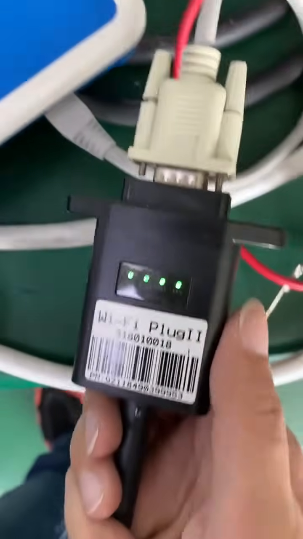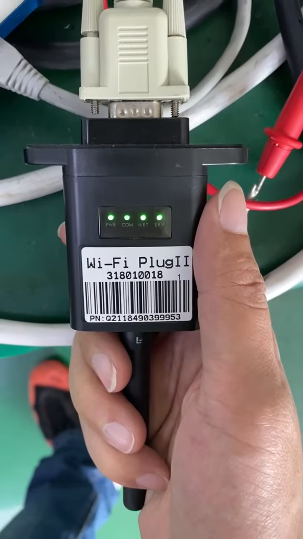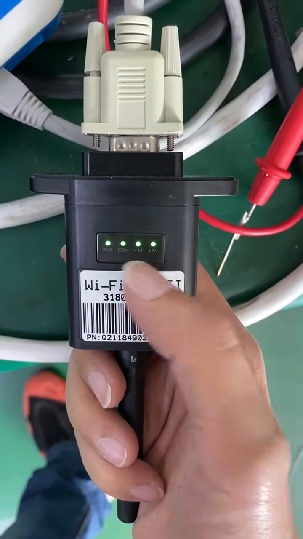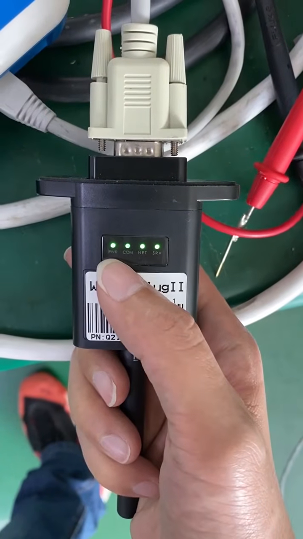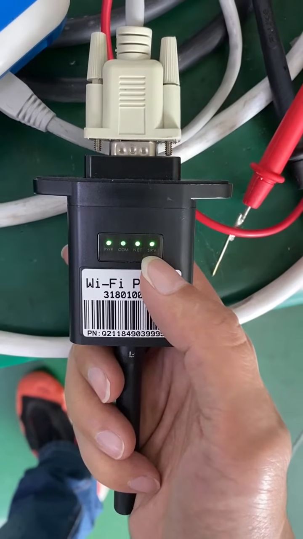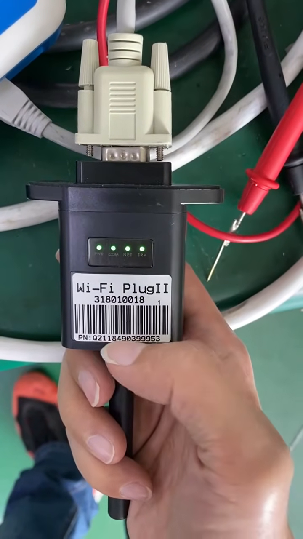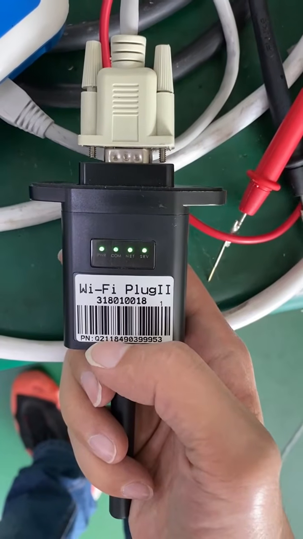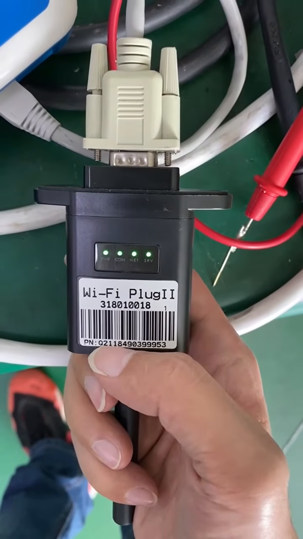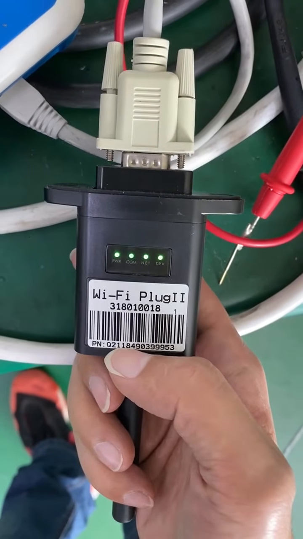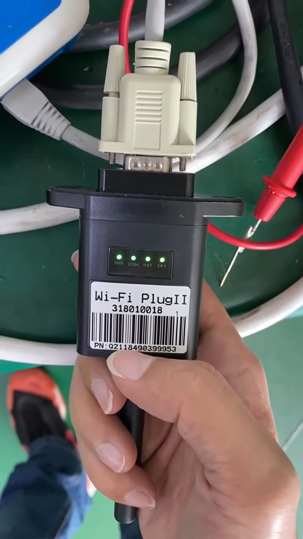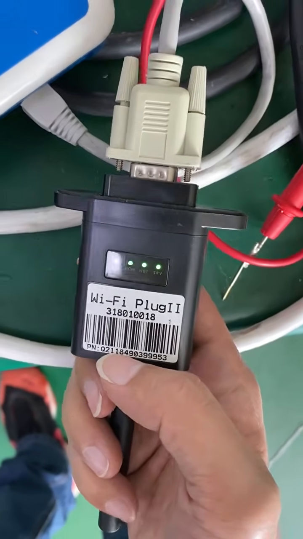And also here is the data log. When the Wi-Fi data log is configured successfully, all 4 indicators are on. This is the power, the communication, this is the internet, here is the server, and here is the PN number. Sometimes if something goes wrong with the microinverter, we need to know the PN number of the data log, because we need to search for this data log on the monitoring platform via this PN number.